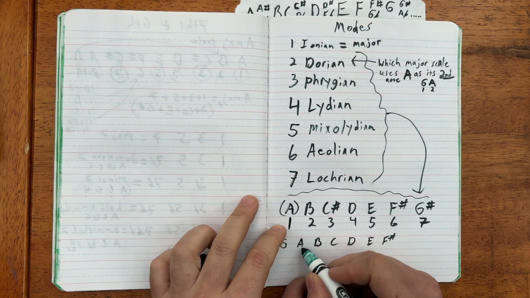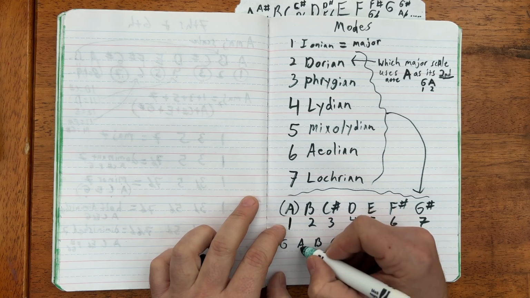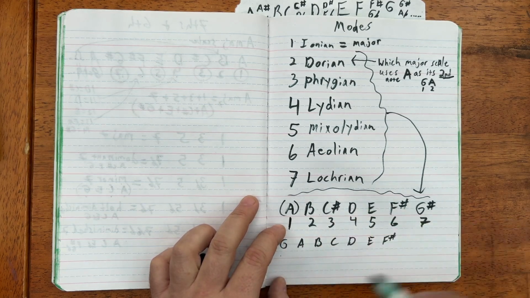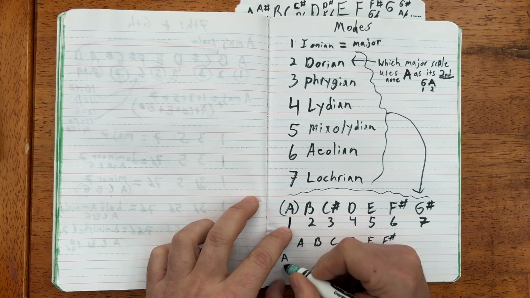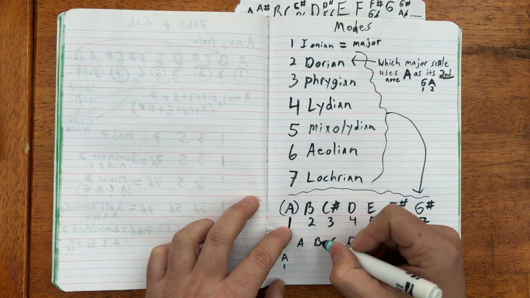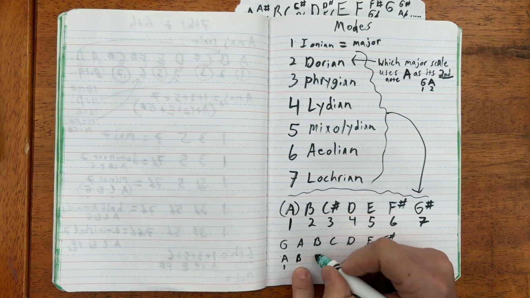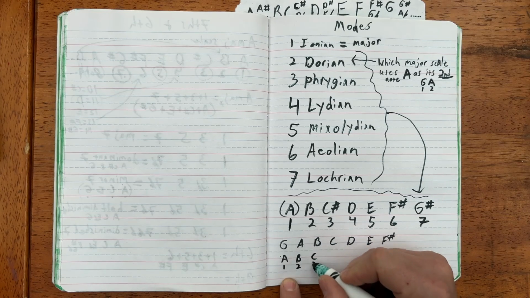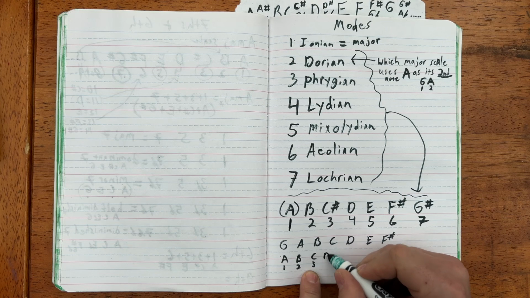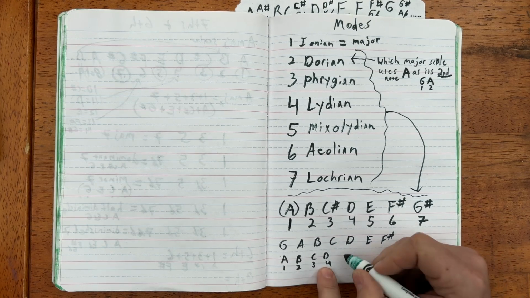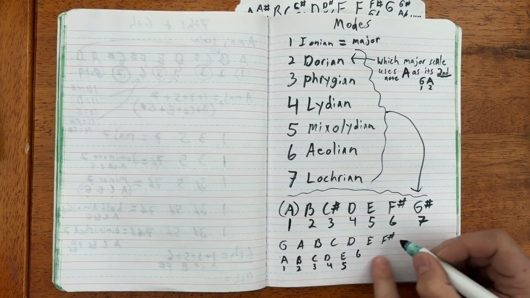Let's start on A and build an A scale out of that, okay? So we're just going to start here and start writing the exact same things down. So our 1, we're going to have A, 1. Our 2 is going to be here, so B. C is going to be our third note. Now our fourth is going to be D. Fifth is E. Sixth is going to be F sharp.